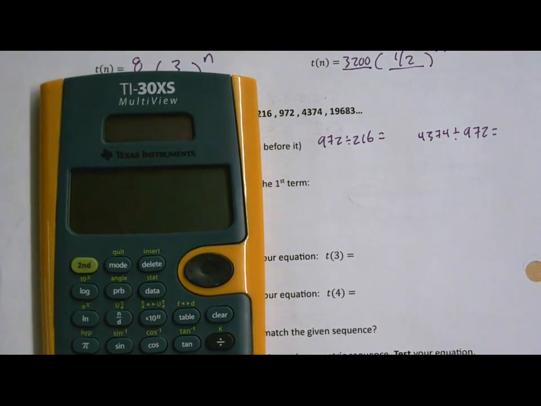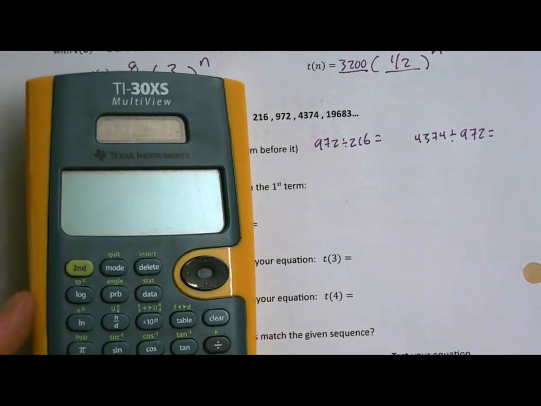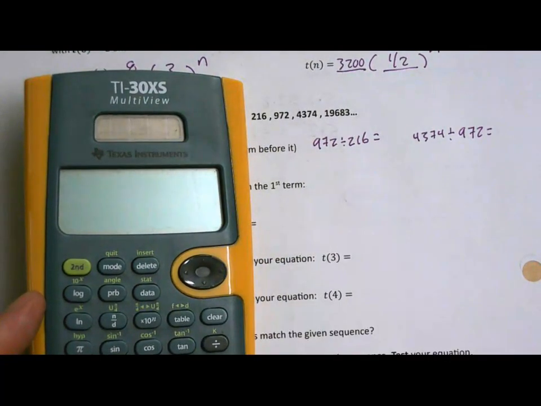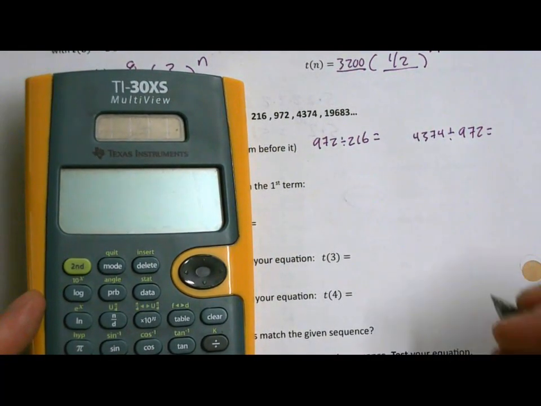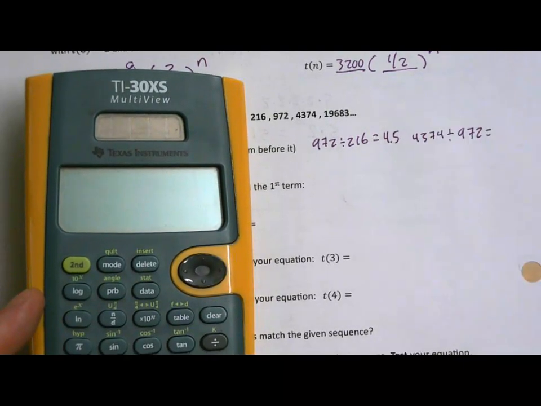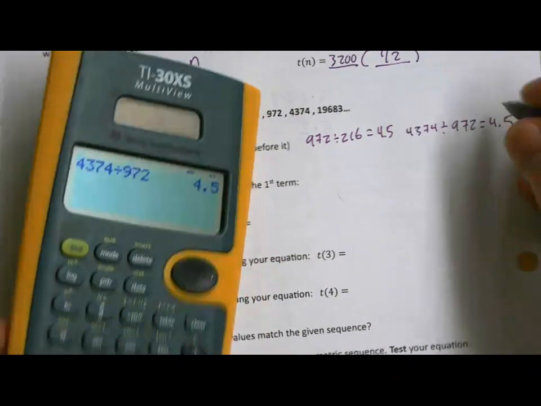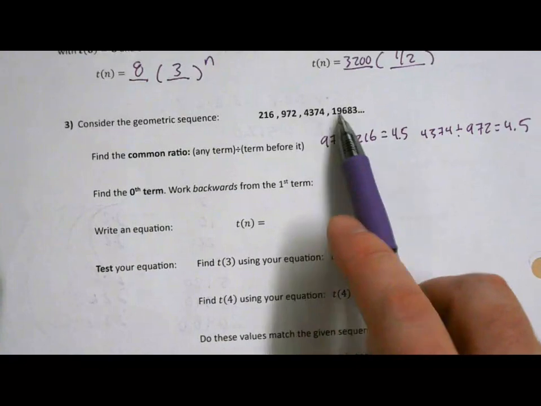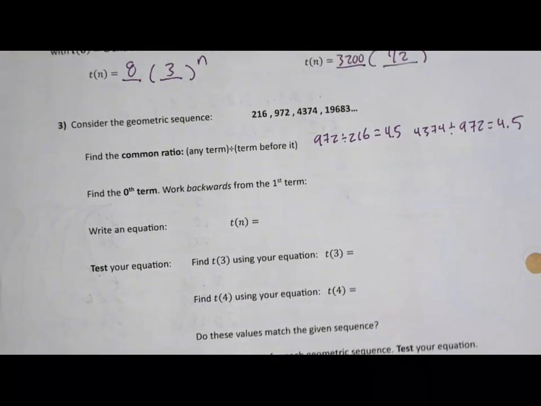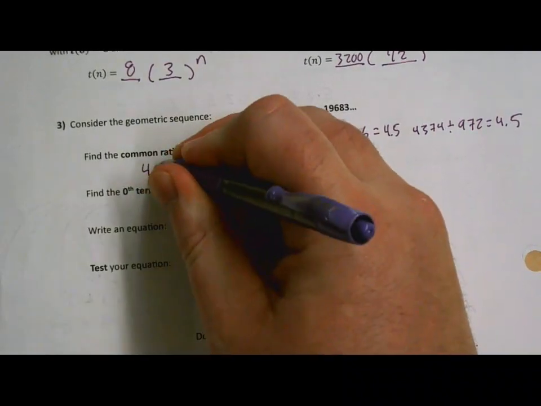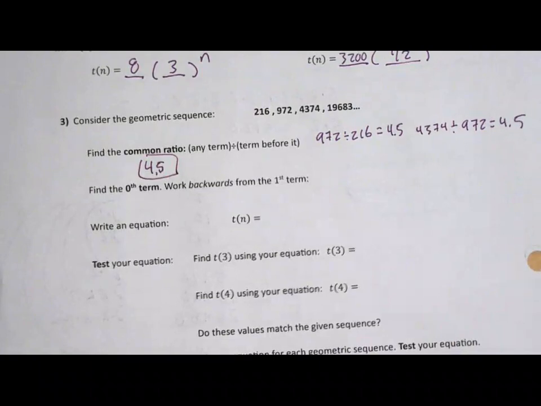Have you tried it? Did you get a ratio for me already? Did you type this in your calculator yet? 4.5 is right. For the second one, it didn't come out the same? Oh, uh-oh. That makes me worry that I might have a typo. I'm going to double check. Nope, it's 4.5 also. And did anybody try it with these 2 big numbers? I did earlier. It comes out to 4.5 also. So that's our common ratio, 4.5. That's good. We're going to need that to write our equation in a second.